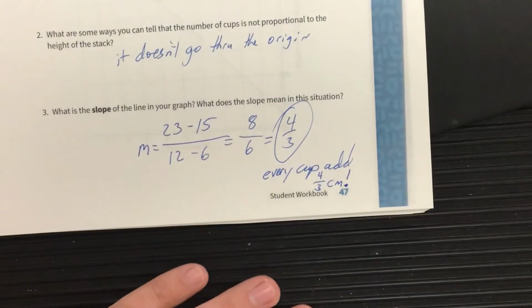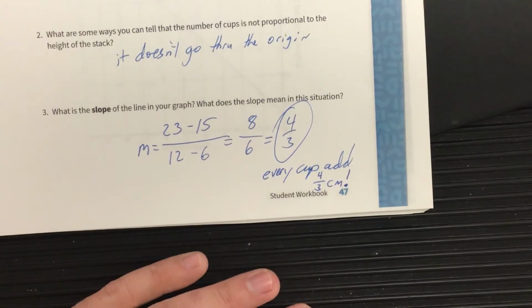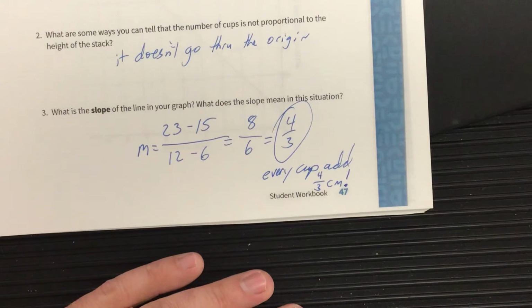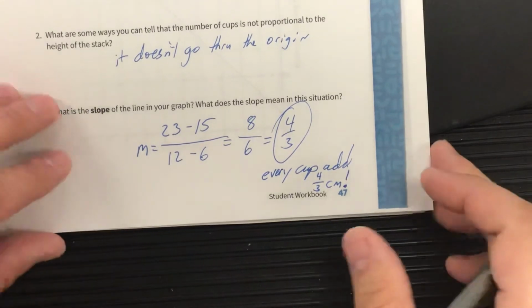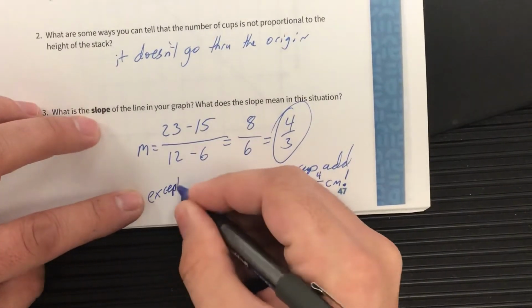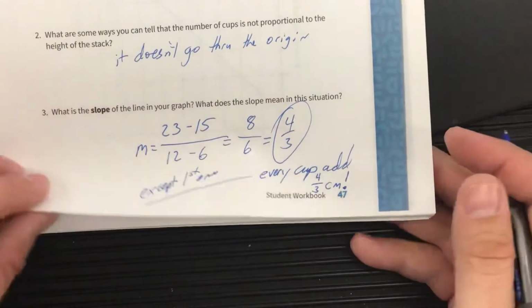Every cup adds 4/3 centimeters. Now, except the first one. So that means the lid on your styrofoam cups adds 1 1/3 centimeters each one you stack. That's what our slope means. Probably should make an exception here. Not the case for the first one, which is why it's not proportional.